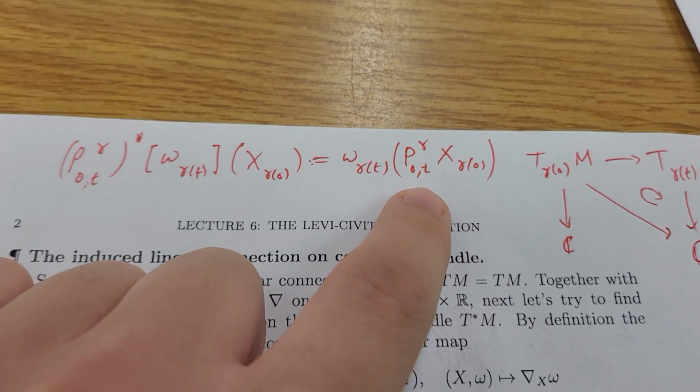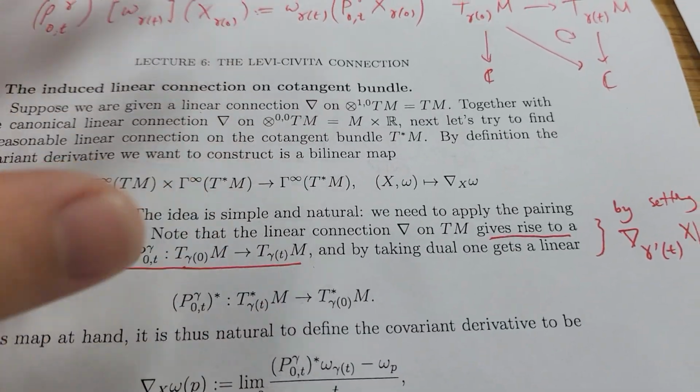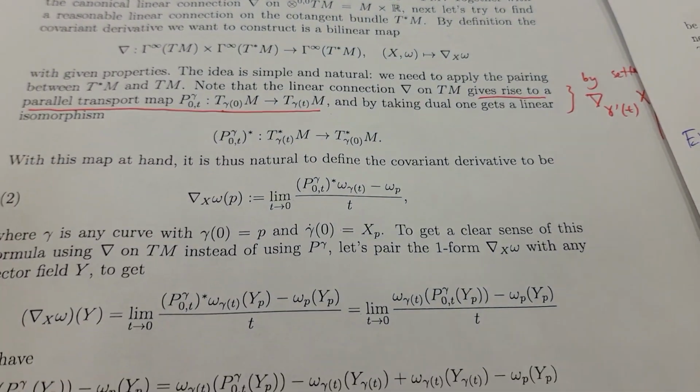Okay. All right. So now, given this dual isomorphism, we have essentially a way to parallel transport cotangent vectors, but in the opposite direction.